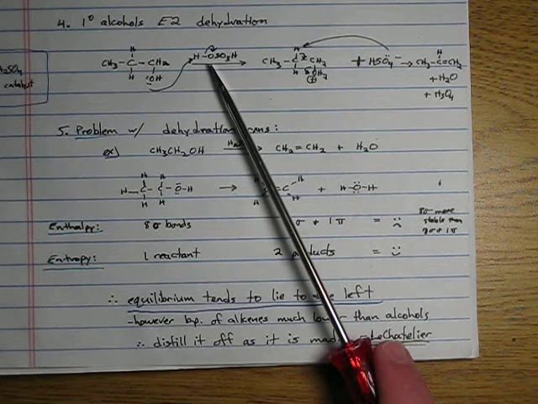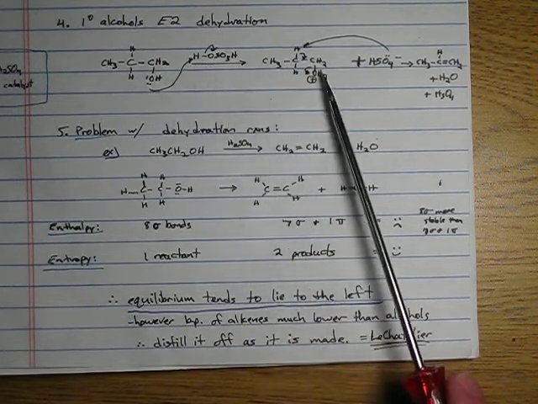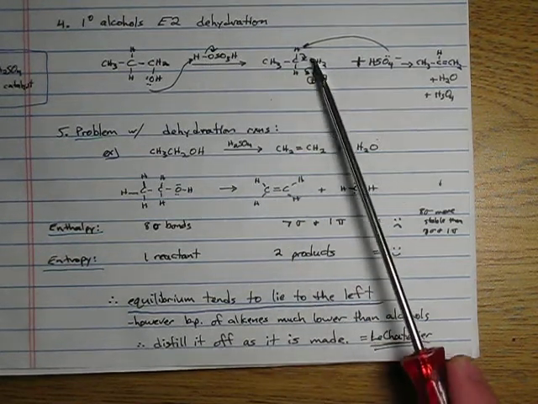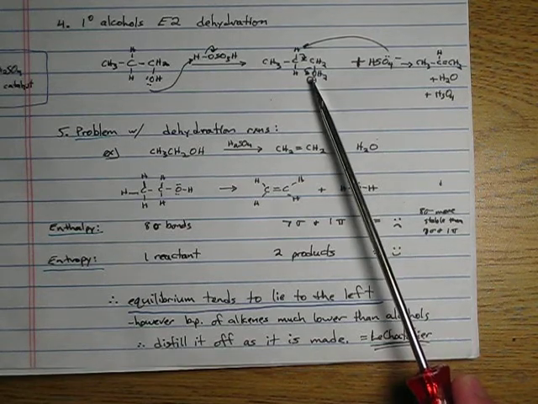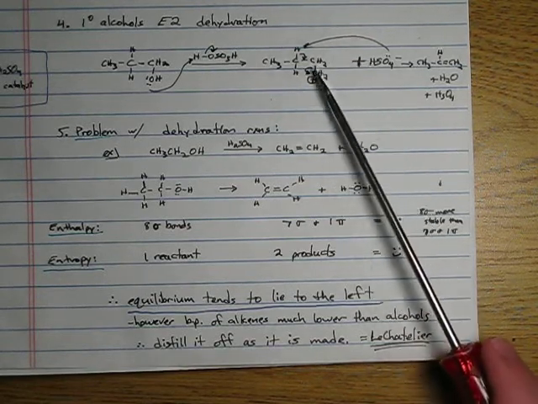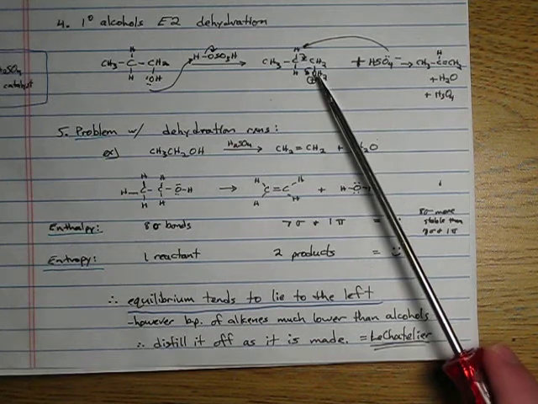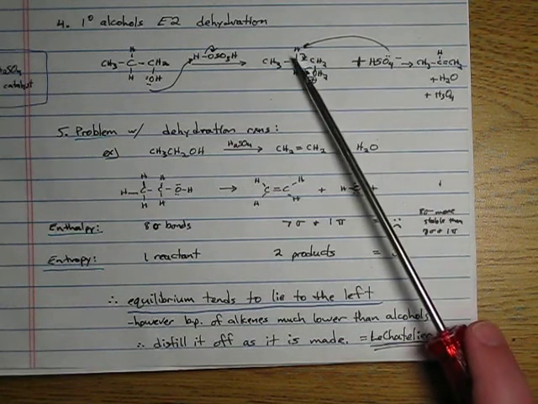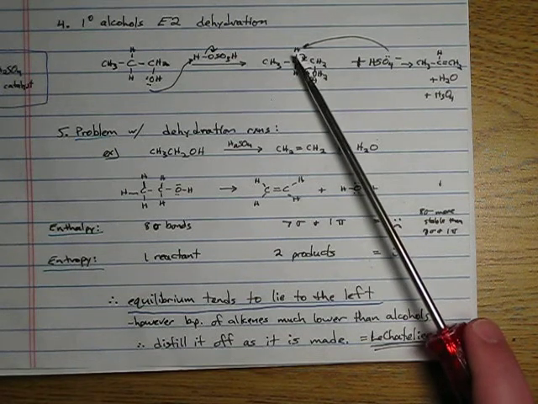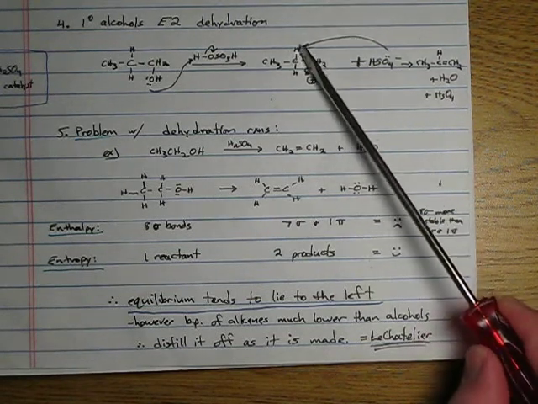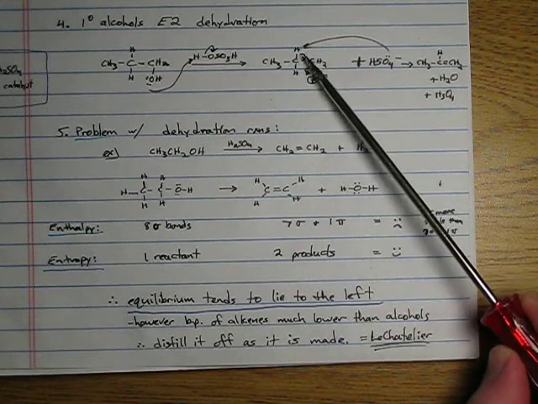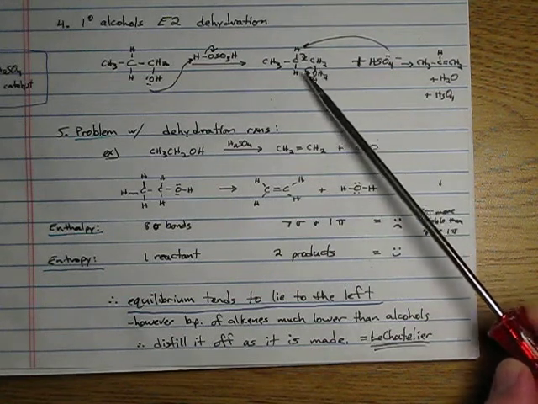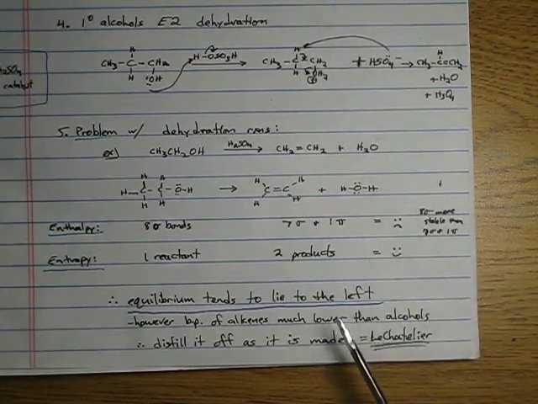catalyst, but it's going to go via E2, meaning you make this good leaving group, but since it's primary, it's not just going to leave. The leaving group isn't just going to leave on its own. The HSO4 minus must come in, snag that beta hydrogen, form that double bond with that bonding pair between the carbon and the hydrogen, becoming a double bond between these two carbons and kicking off that H2O.